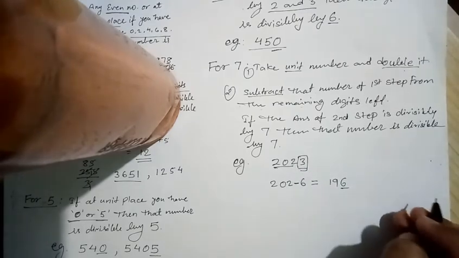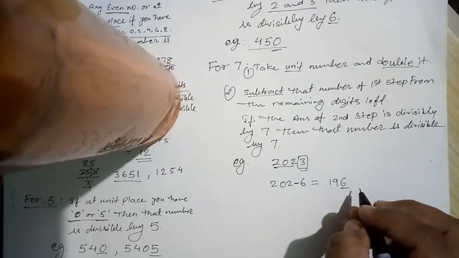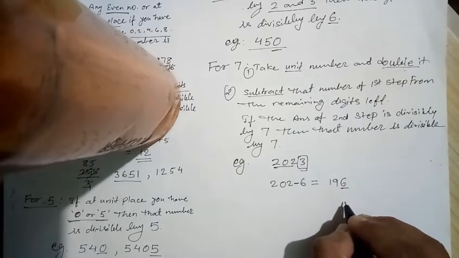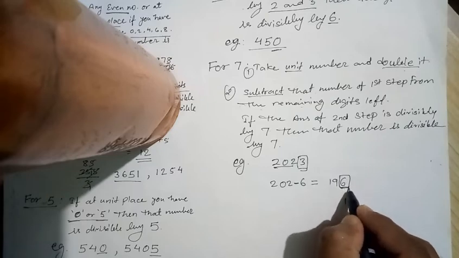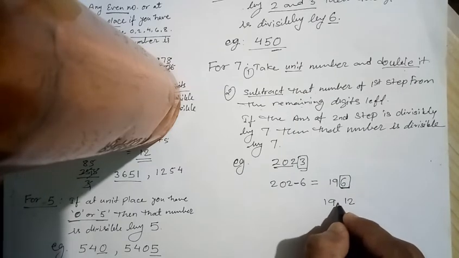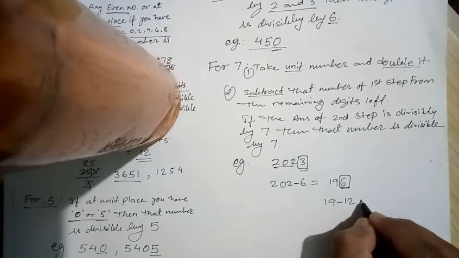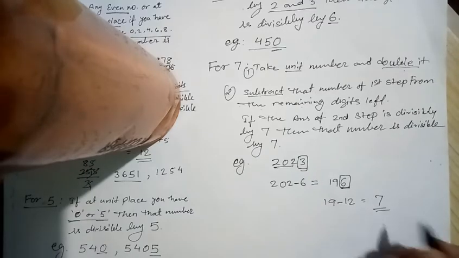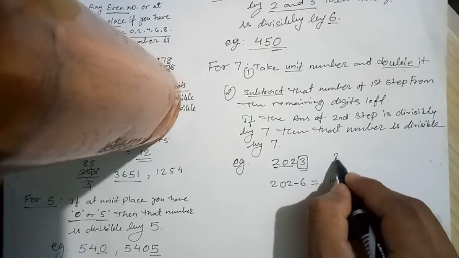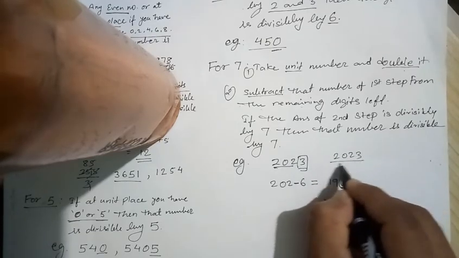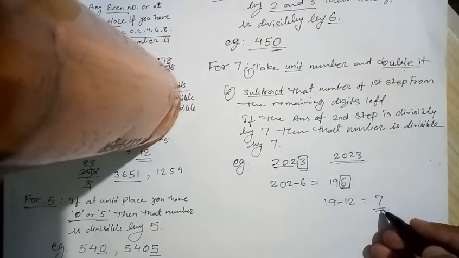Now what do we have, unit place 6, double it. What will come after doubling 6? Double, you'll get 12, and the remaining is 19. Subtract it from 19 and the answer is 7. Now 7 is divisible by 7. That means our number 2023 is divisible by 7.